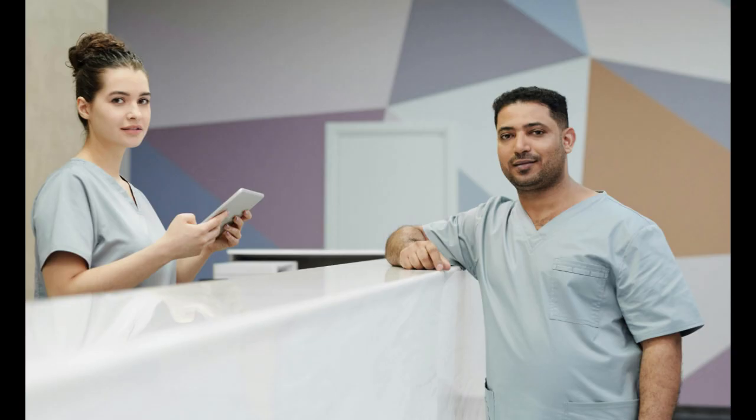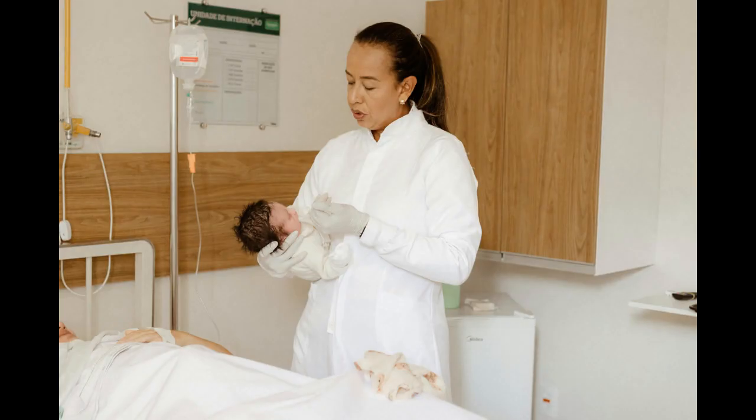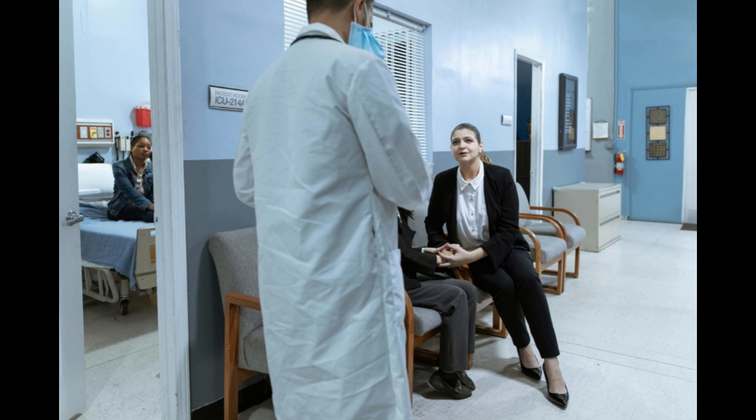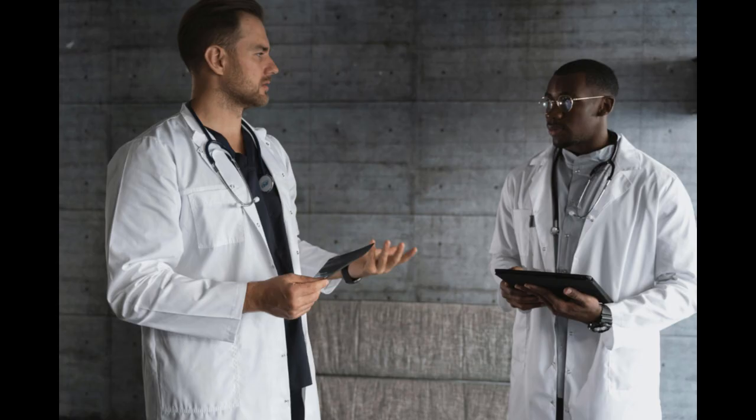4. Obtain necessary licenses and permits. Ensure all doctors involved in the LLC are properly licensed to practice medicine in the state where the LLC will operate. Obtain any necessary permits or licenses required for healthcare businesses in your state.